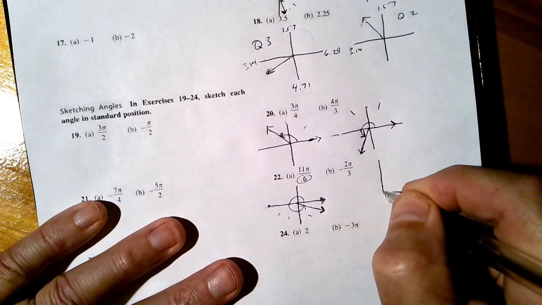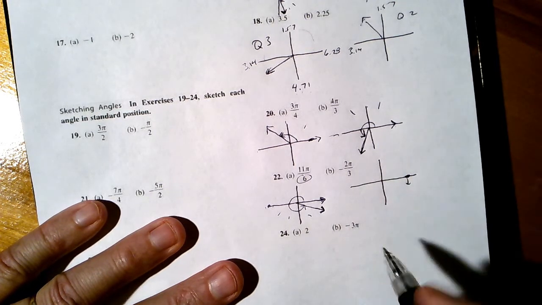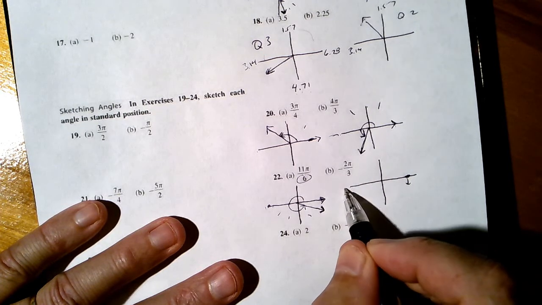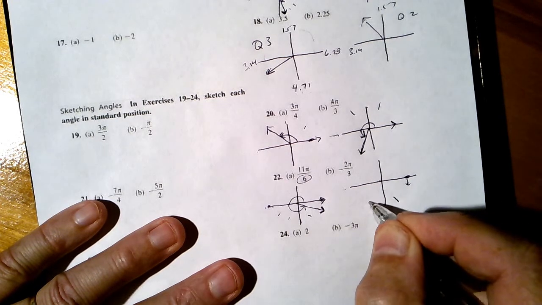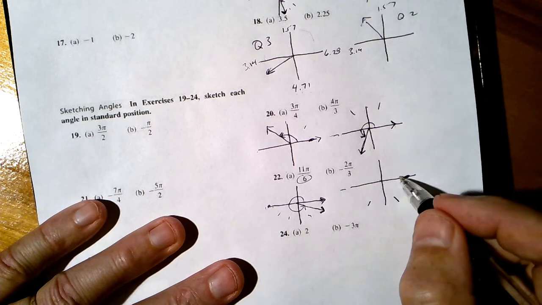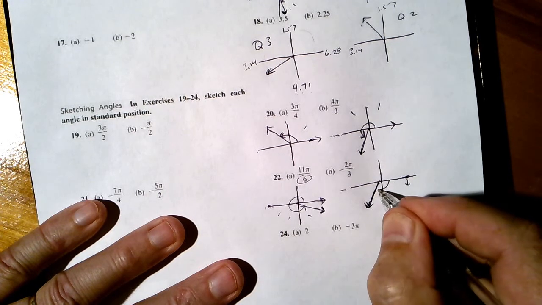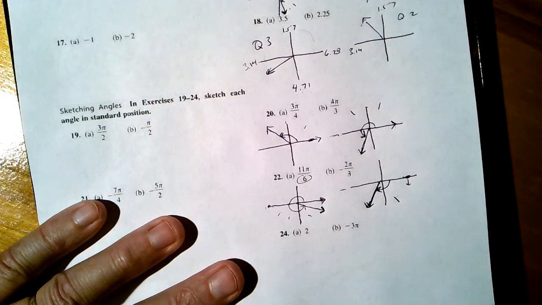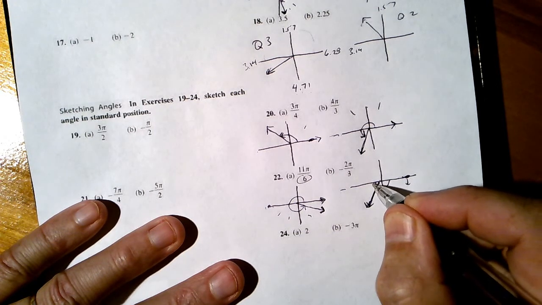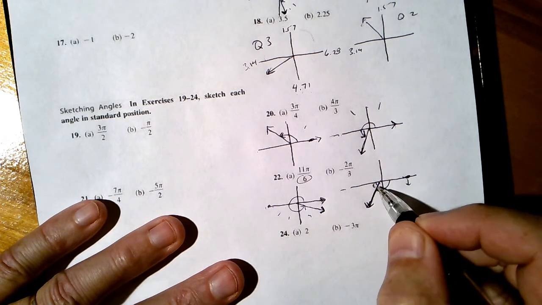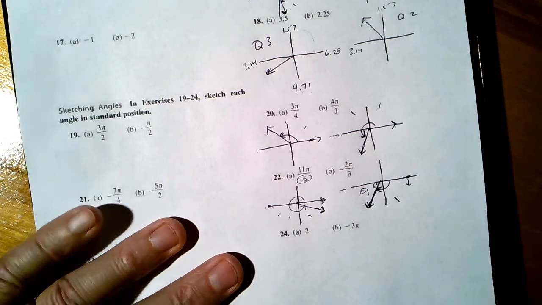Negative 2/3 pi, rotating negative. Starting here, rotating this way. Takes 3 steps to get to here. It's 180 degrees divided by 3, steps of 60. We only want 2 of those steps, so we end up right here. And soon we're going to be talking about reference angles, and the reference angle, this is just kind of a preview, is the shortest angle or the smallest angle to get to the x-axis. The reference angle, I'll call this theta prime. That's just a preview of where we're headed.